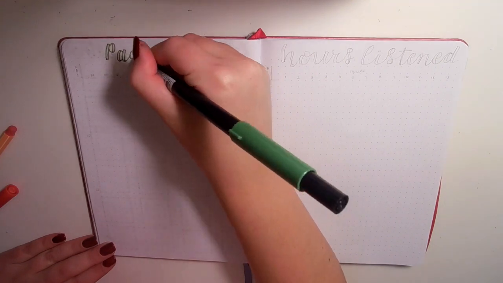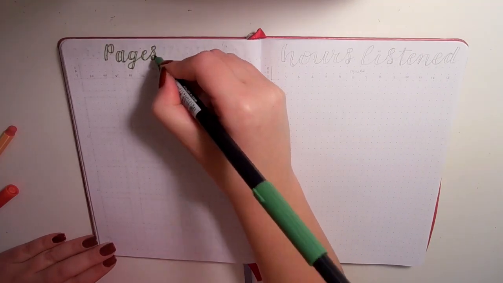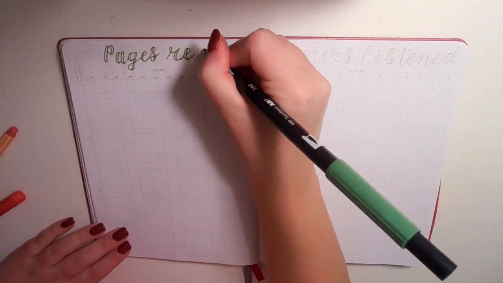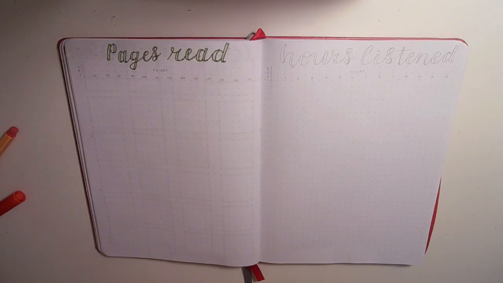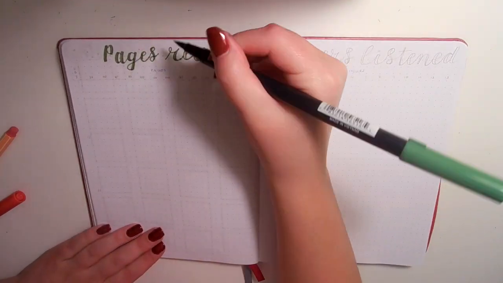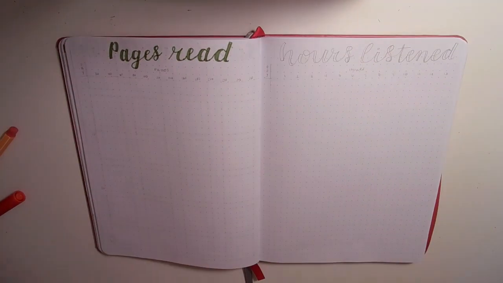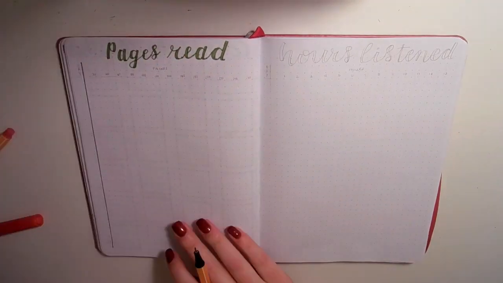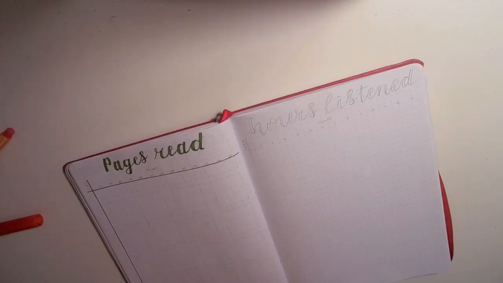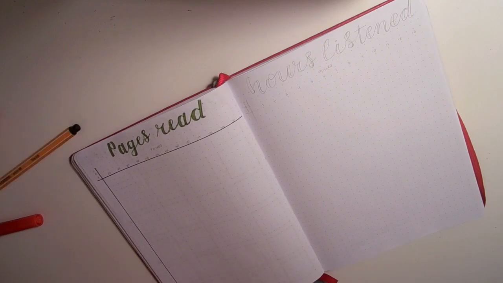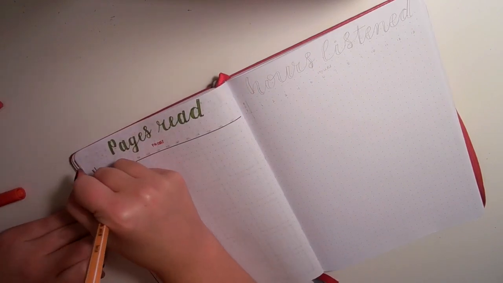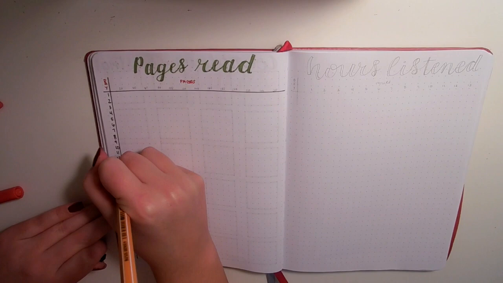These next two pages are pages I do every month, my pages read and my hours listened pages. Pages read are just pages of books that I've read each day. I like to keep track of how many pages a day I read, and the other side is any hours listened for audiobooks. I like to keep track of how long I listen to an audiobook every day.